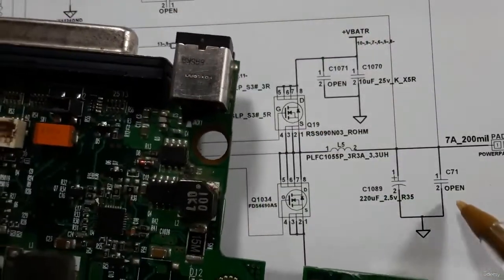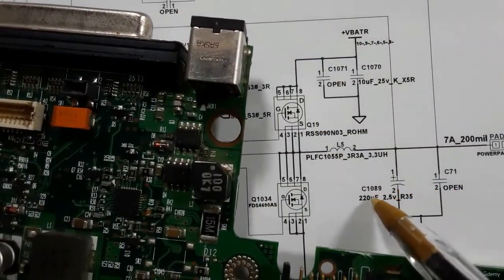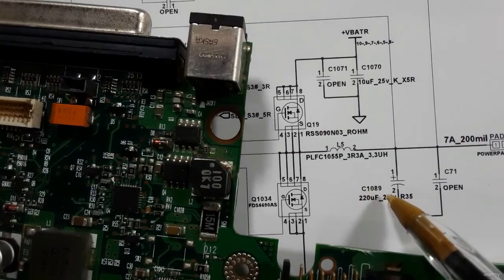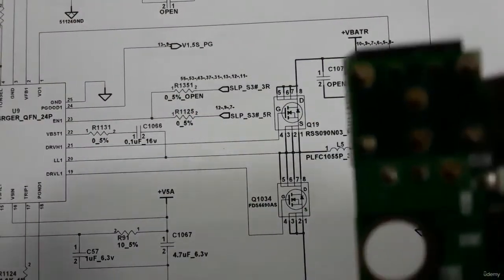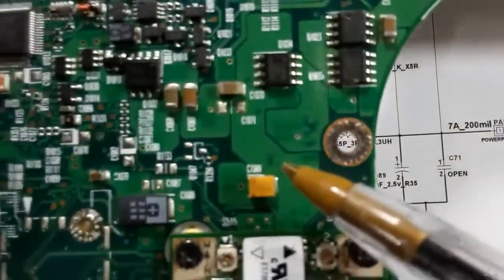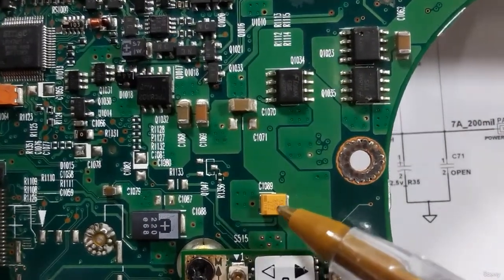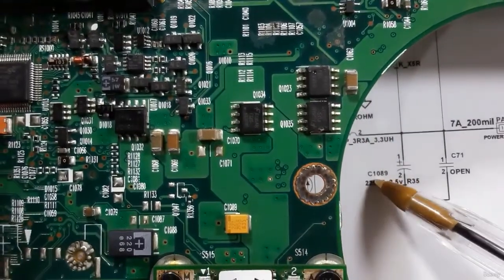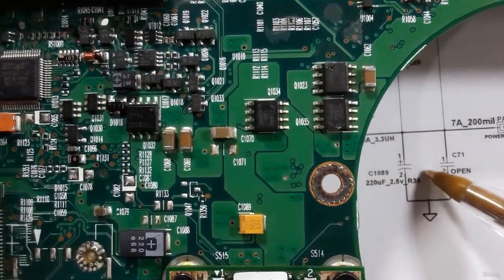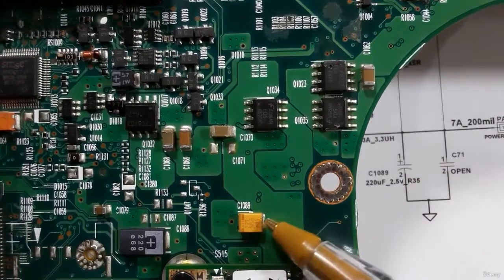For this capacitor, C1089, let's see the other side. Okay, as you can see here, this is the capacitor C1089.